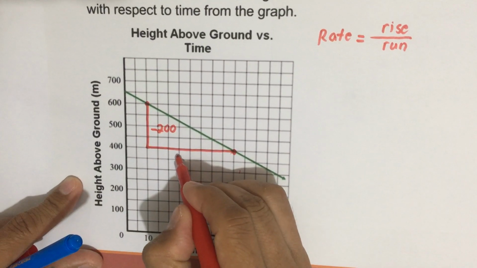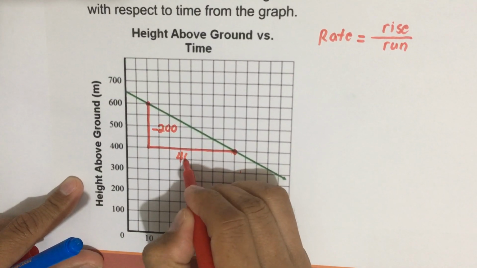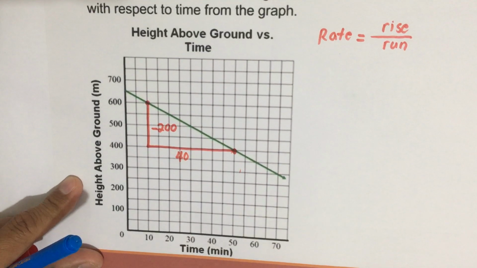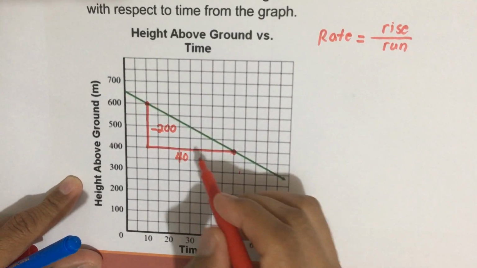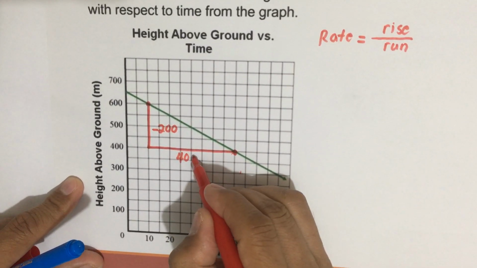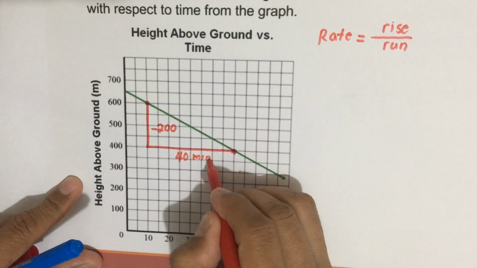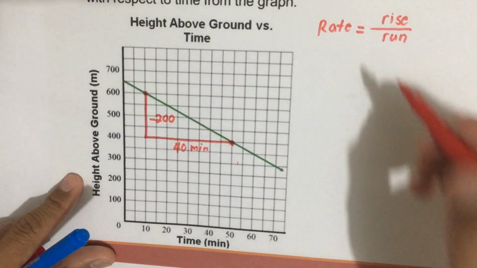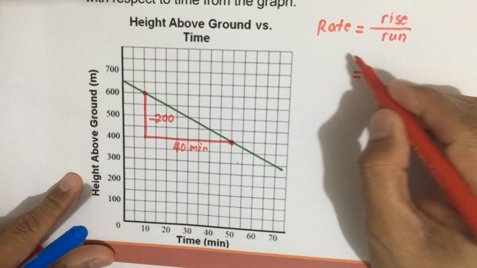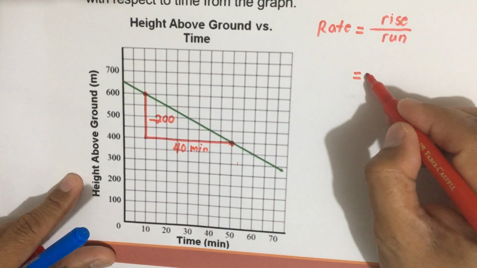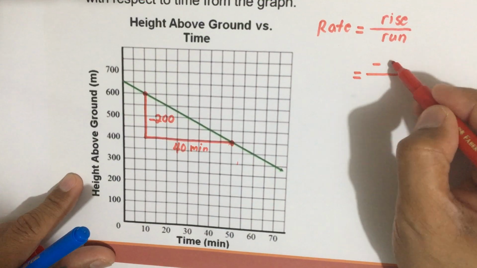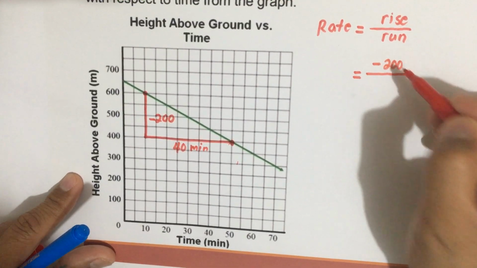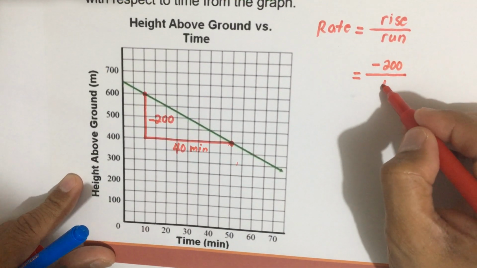So our run here is equal to 40 minutes. Now substituting in our formula, the rate is rise over run, so our rise is minus 200, and our run is 40 minutes.